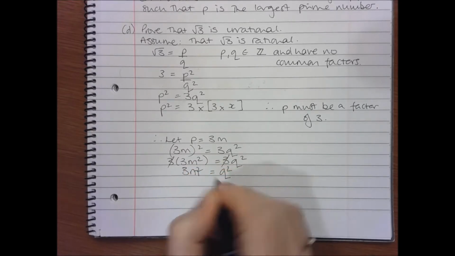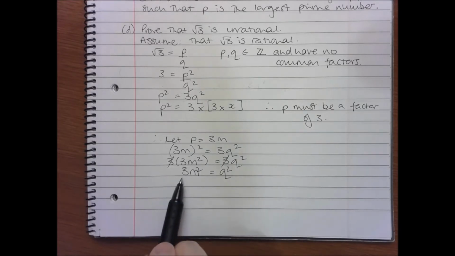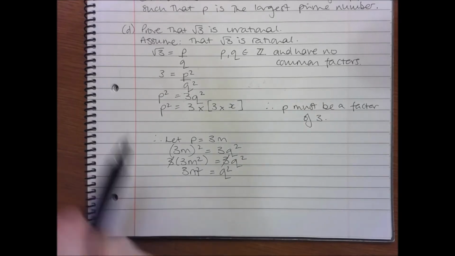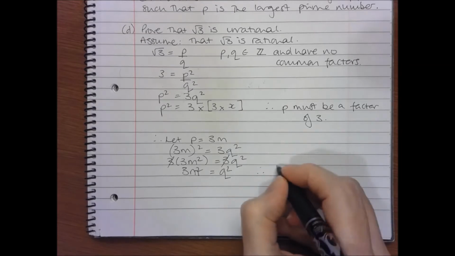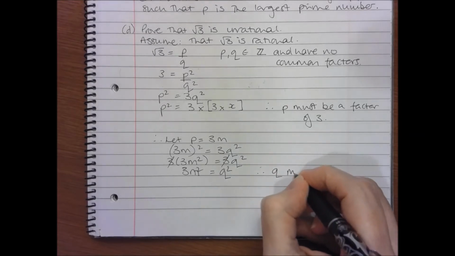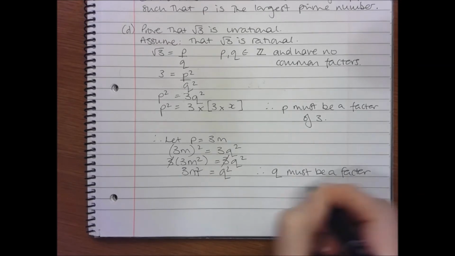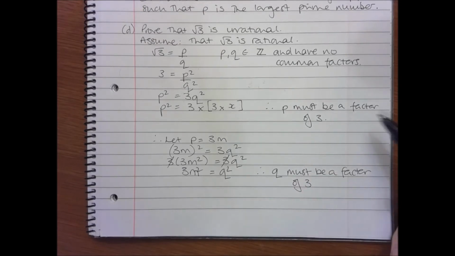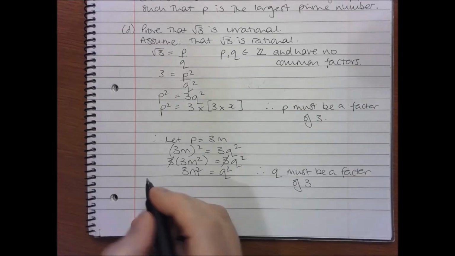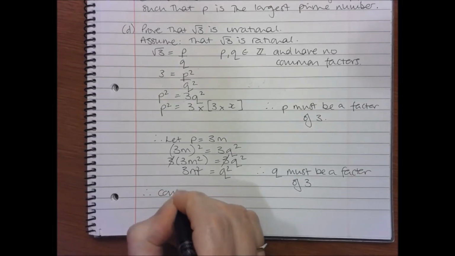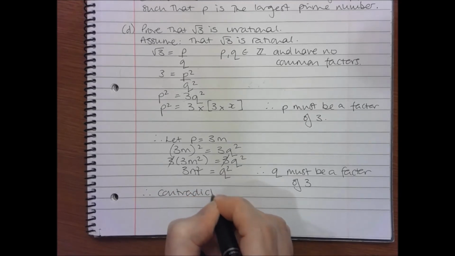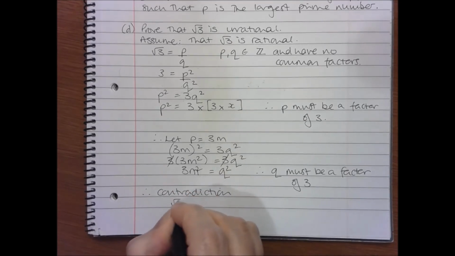And now I've got the same sort of situation as I had above. So now I can say, therefore, q must be a multiple of 3. And I've now got p as a multiple of 3 and q as a multiple of 3 when I said they had no common factors. Therefore, I have a contradiction. So root 3 must be irrational.